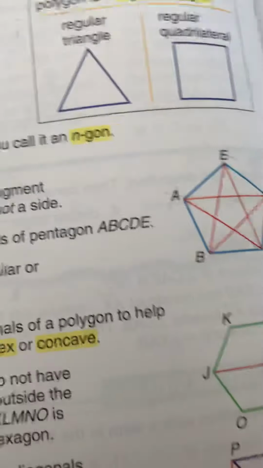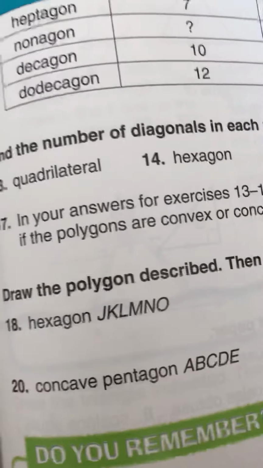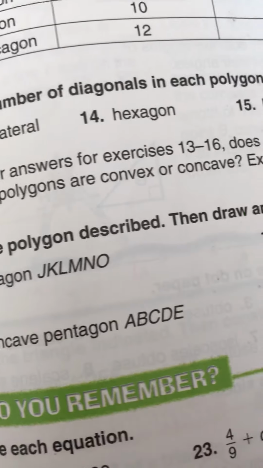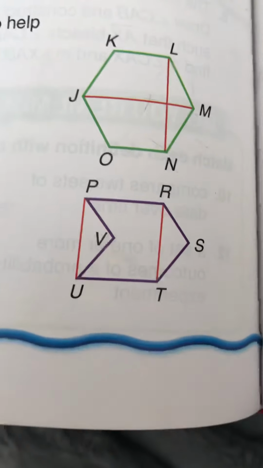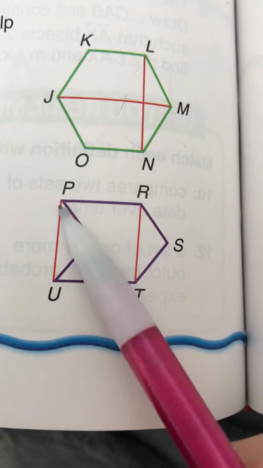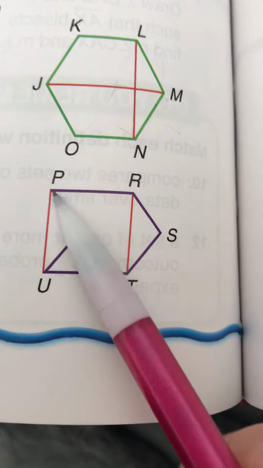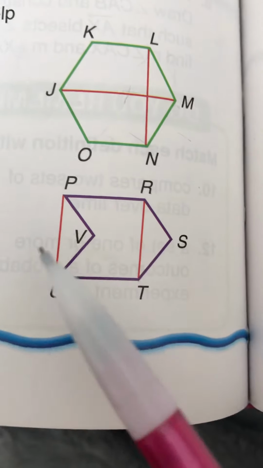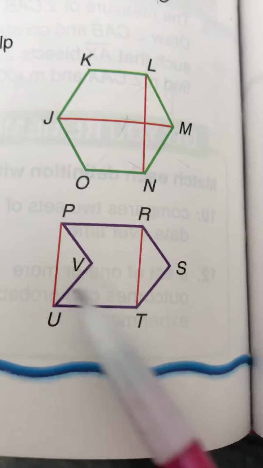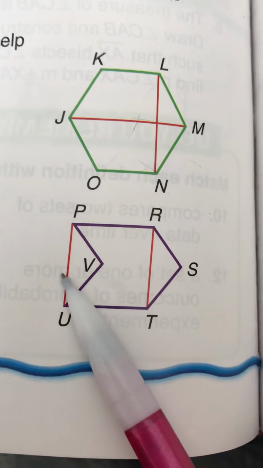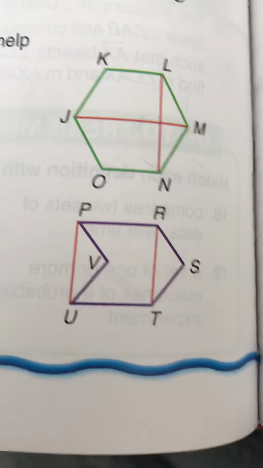Now I want to talk about 17 real quick. It says, in your answers for exercises 13 through 16, does it matter if the polygons are convex or concave? Explain. No, it will not matter, because if you look at this example down here, these are only 2 of the diagonals, but even though it is concave because it's going in, you can still make a diagonal on the outside of the polygon and it counts. Diagonals do not have to be located inside. They can be located outside. So if it's convex, it shouldn't matter.